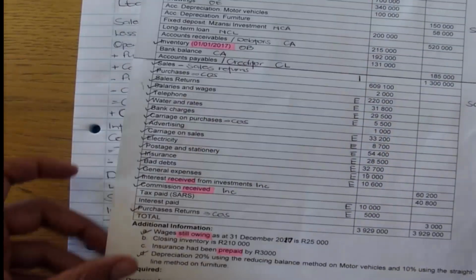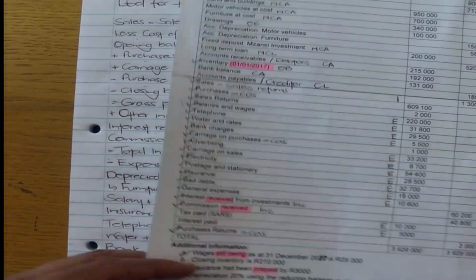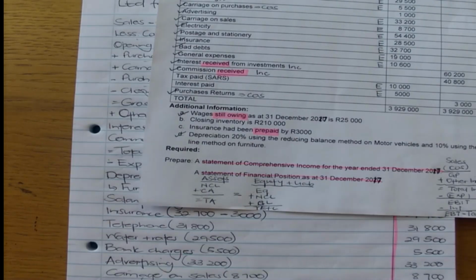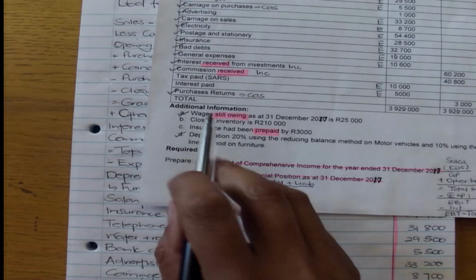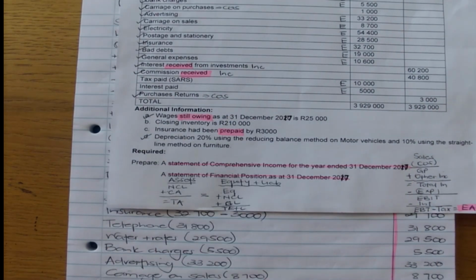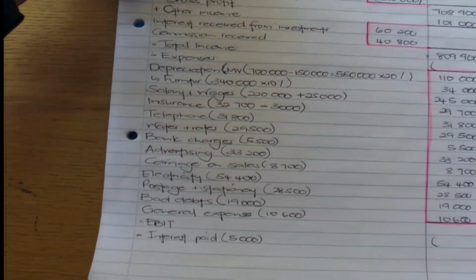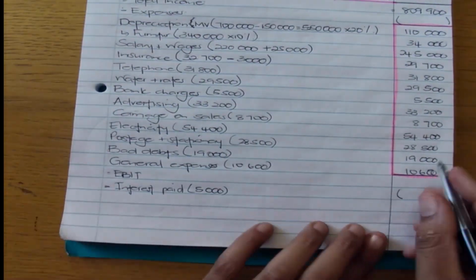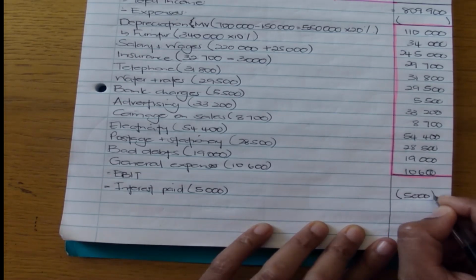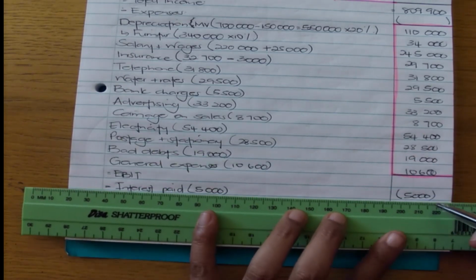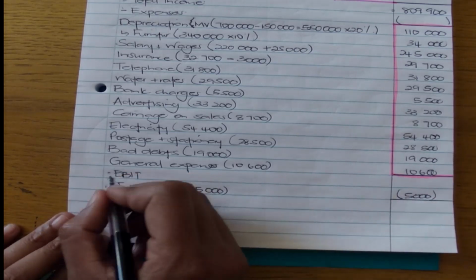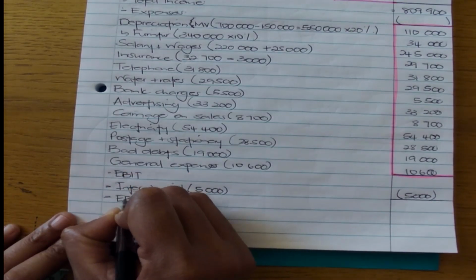Let's first make sure, before we even write EBIT, then we're going to say less interest paid, which is 5,000. There was no adjustment, so we just bring it over, 5,000. Then we get earnings before tax.